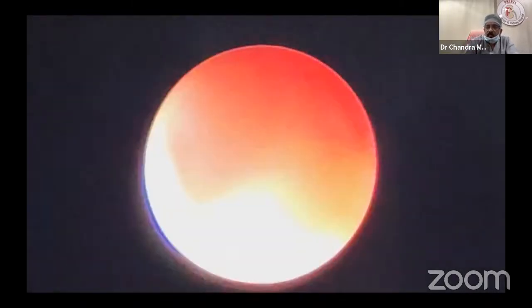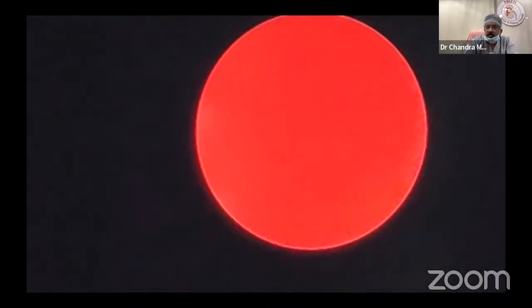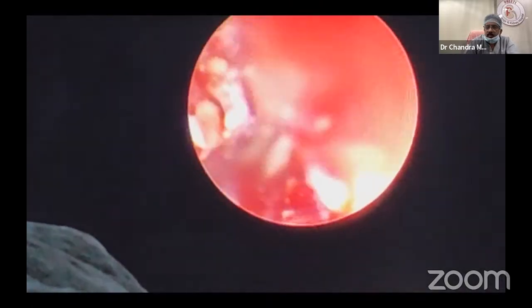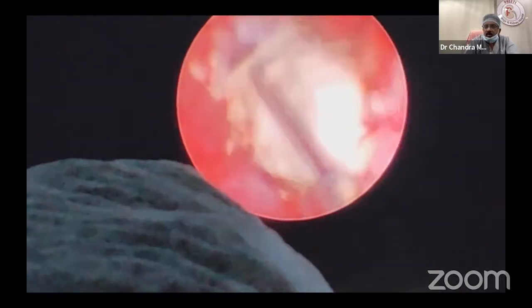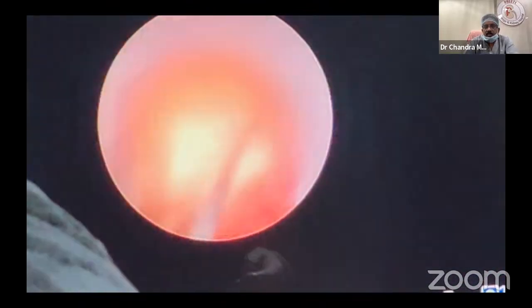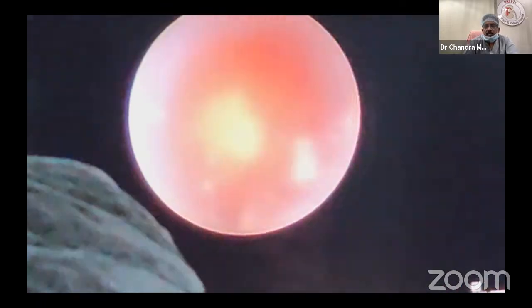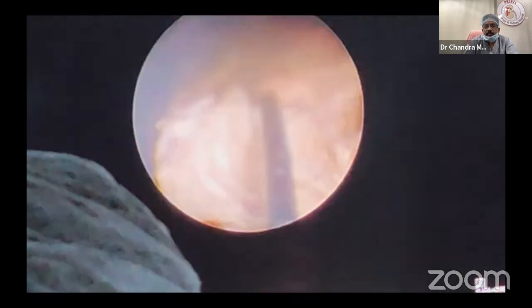You should not use laser in such cases. See, nicely you hold, rotate. See, this is a very important step in PCNL. Rotate. Don't try to pluck out. Plucking out is wrong. Rotation is correct, like this. If it is not coming, happily you break.